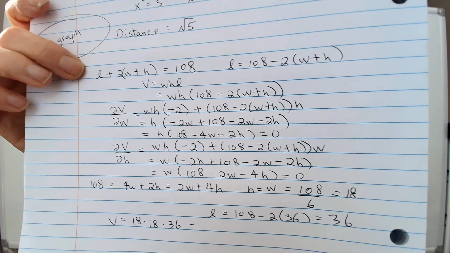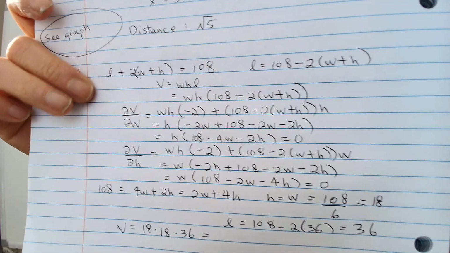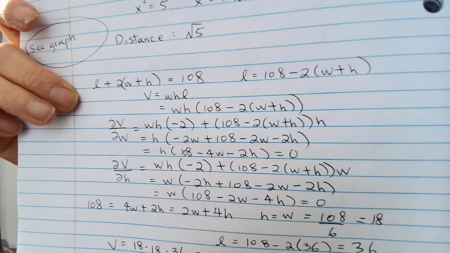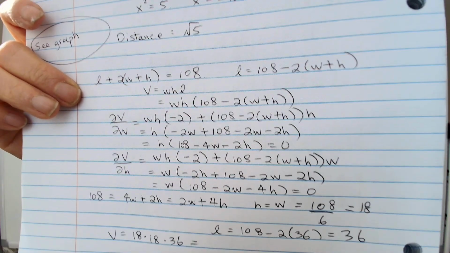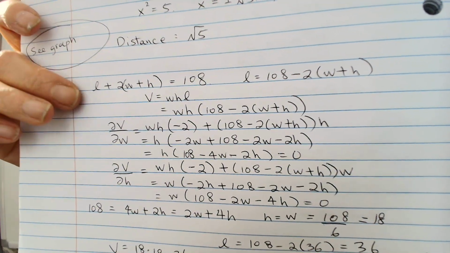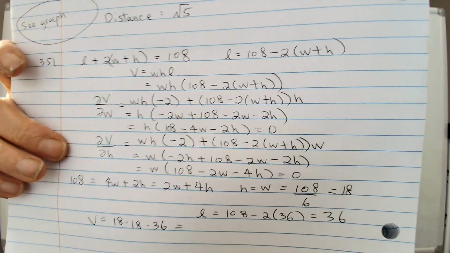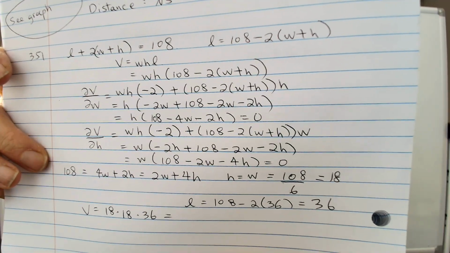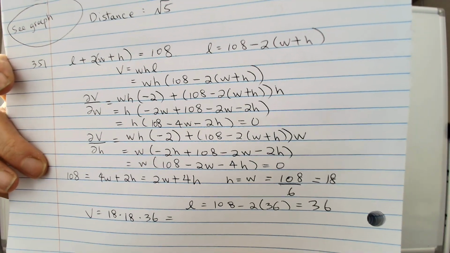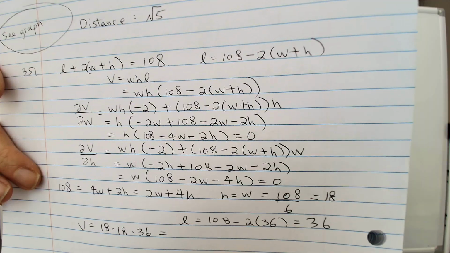Okay, so then we'll just plug everything in. The volume, of course, is length times width times height, and then you plug that L in there, and then you take the partial derivatives. Eventually, when you come out looking something like this, you realize the H and W have to be the same.